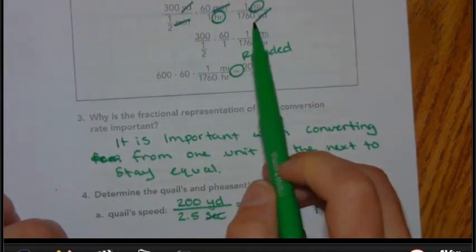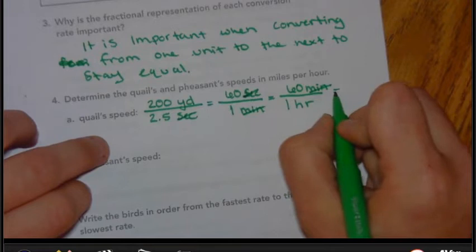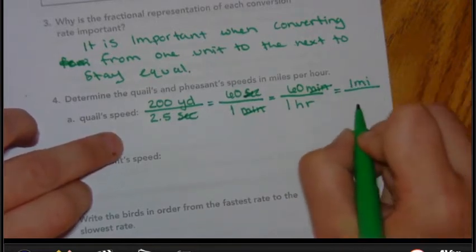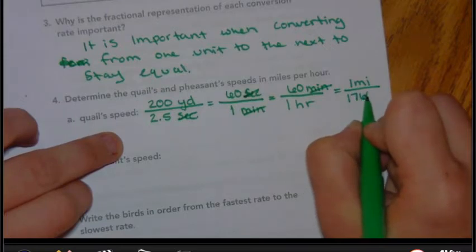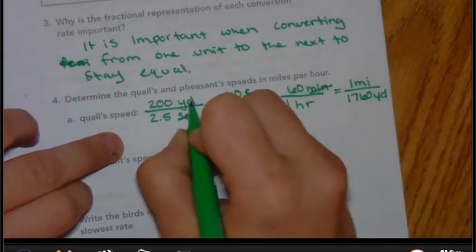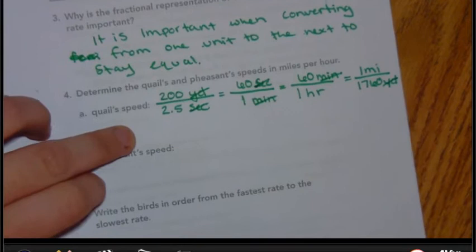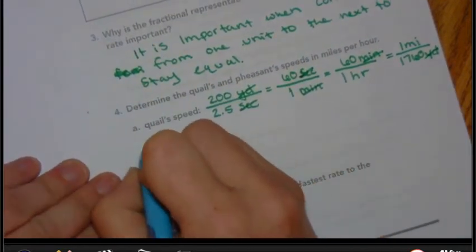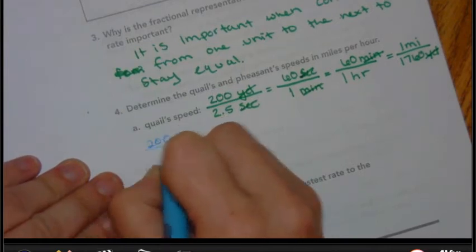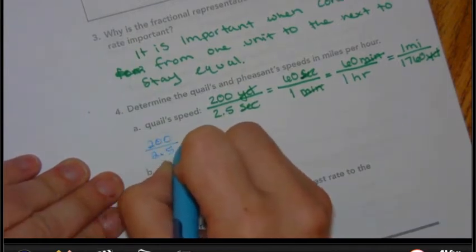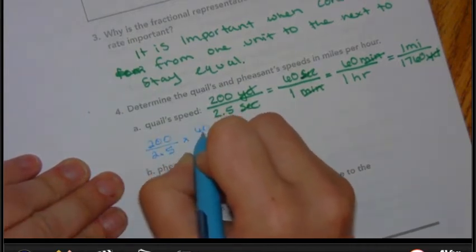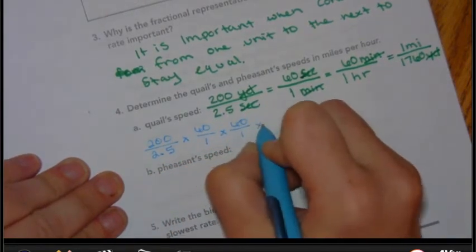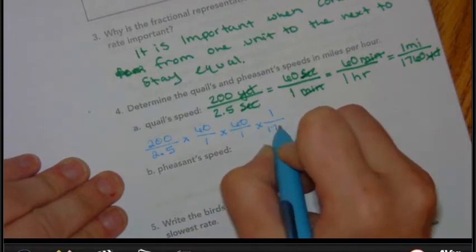Well, it's 1 mile for 1,760 yards. So I'm going to have 1 mile to 1,760 yards so that my yards cancel out. This all here reduces down to this. I'm going to have 200 over 2.5 times 60 over 1 times 60 over 1 times 1 over 1760.